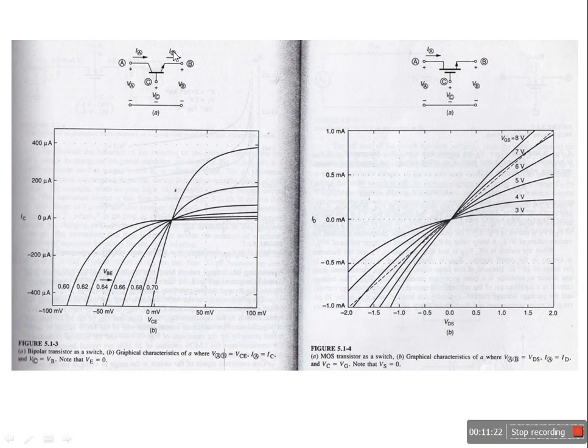So first we will see how we can implement a switch using BJT. Clearly you can see the base is used as a control terminal. Other terminals, collector is named as A terminal, emitter is named as B terminal. We will apply a voltage at the base terminal and current will flow from collector to emitter. This is simple BJT action also.